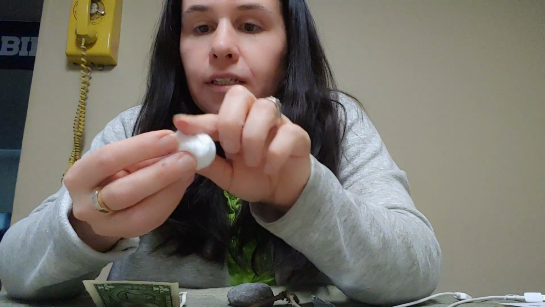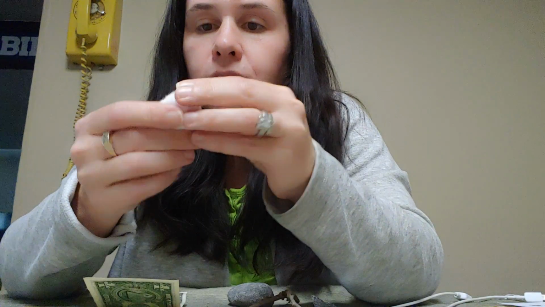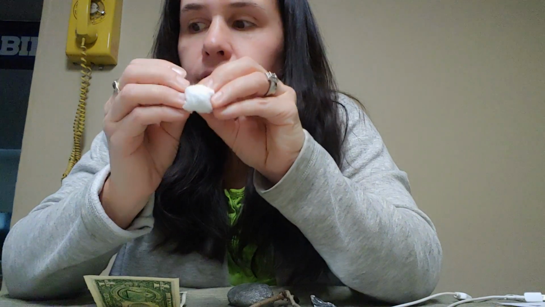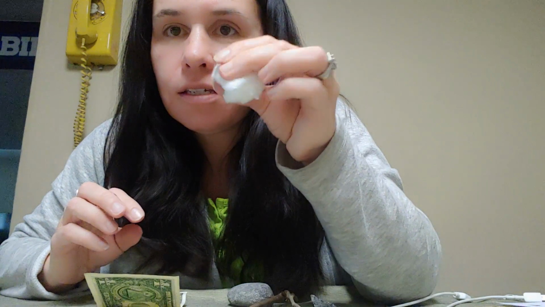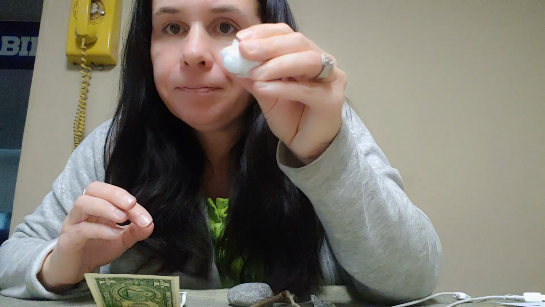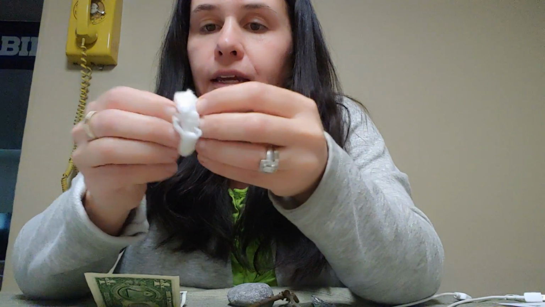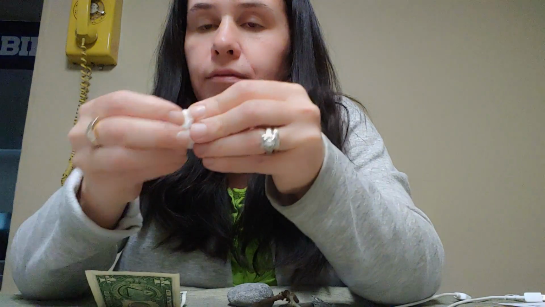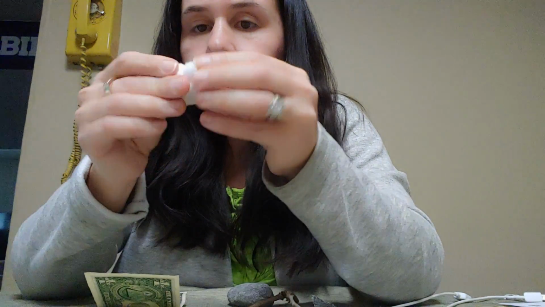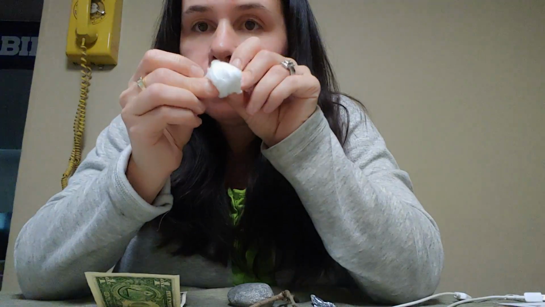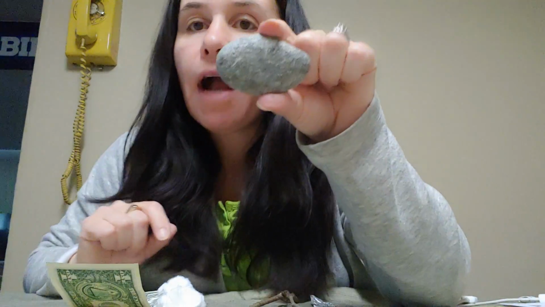The texture, it's soft, squishy. The shape is round. It's kind of like this, like a sphere. It's not very hard. Again, I can squish it. It's white. There's the cotton ball. The next thing I have is my rock.